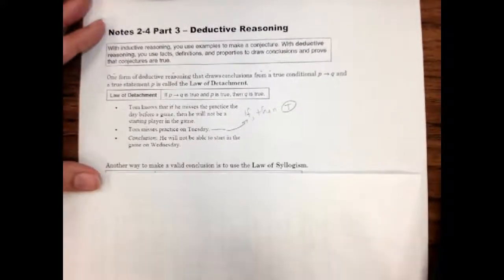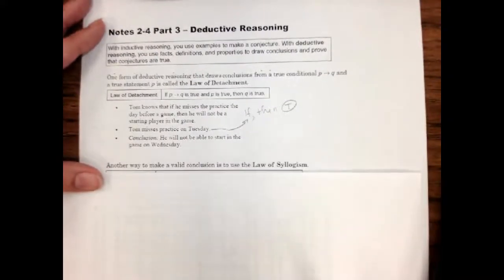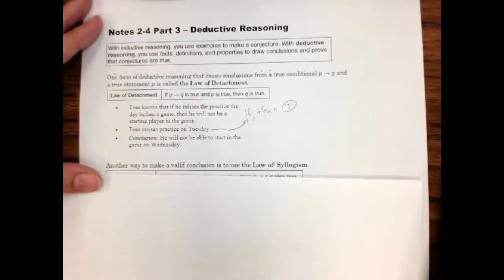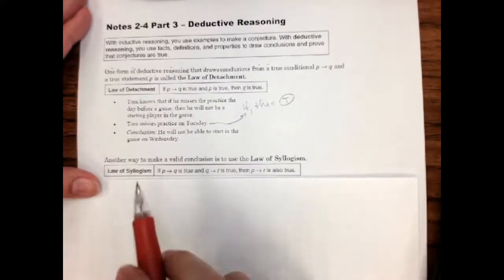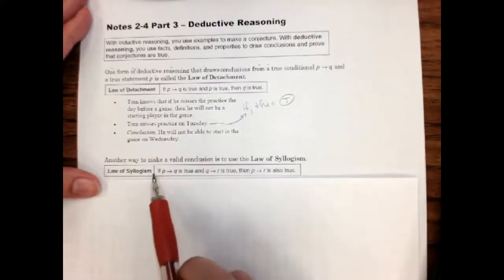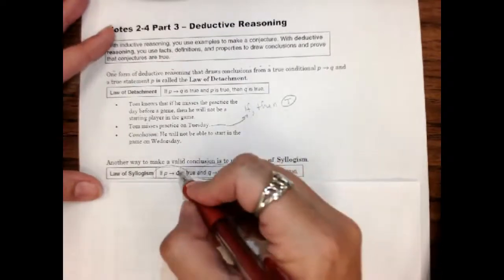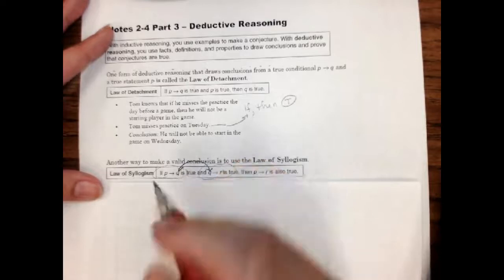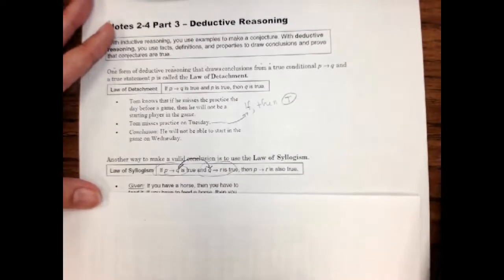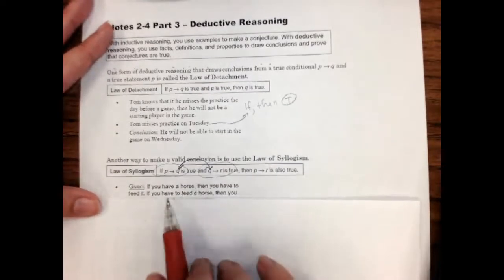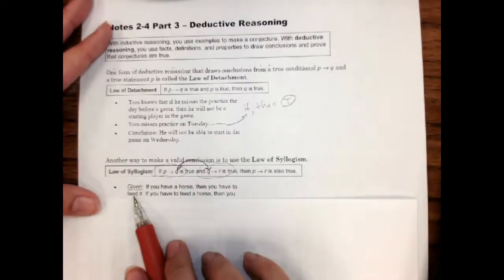A different way to do it is the law of syllogism, which again, this sounds really complicated, but it's really not. It just says, here I have 2 if-thens, and the middle thing matches up on them. So this is how it works. If you have a horse, then you have to feed it. There's the first one.